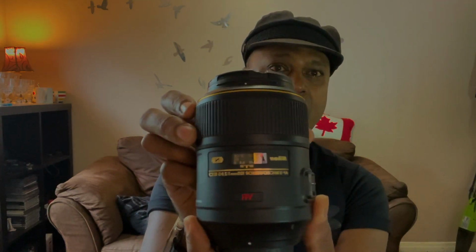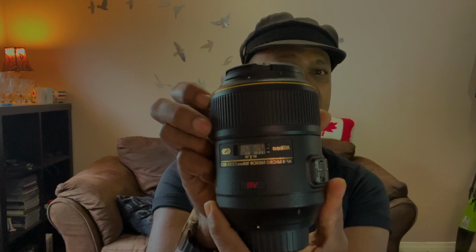So this is one of the fast lenses in the Fuji lineup, and I'm showing another lens in the Nikon lineup. This is 105, a 105 macro lens, with the aperture of 2.8.